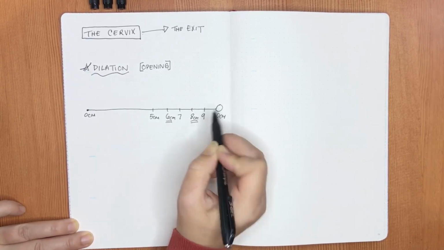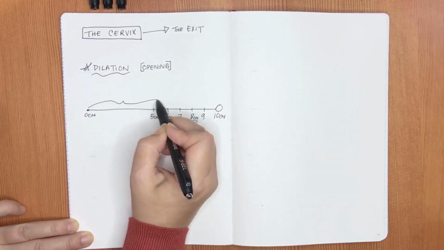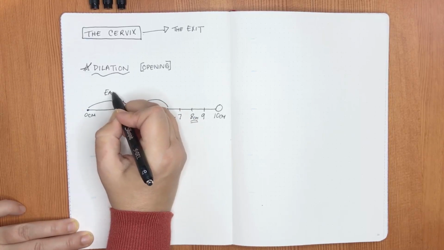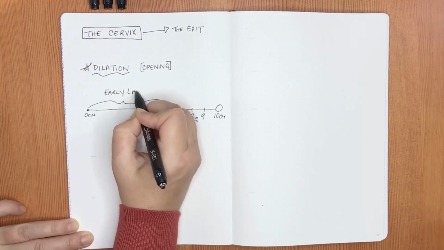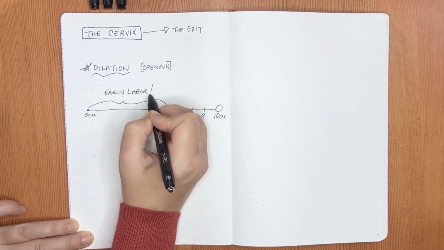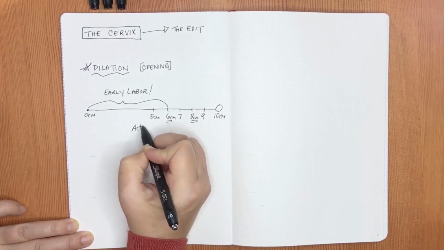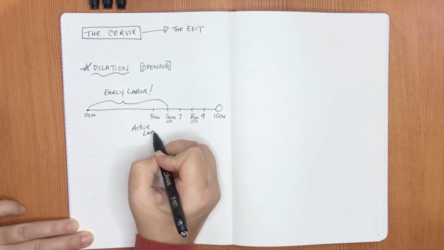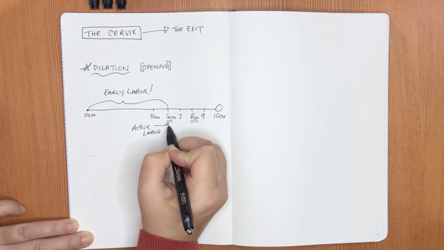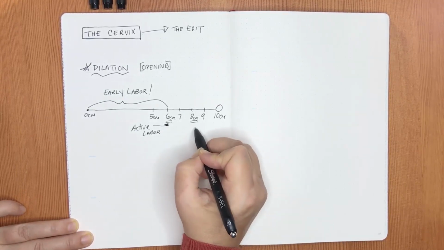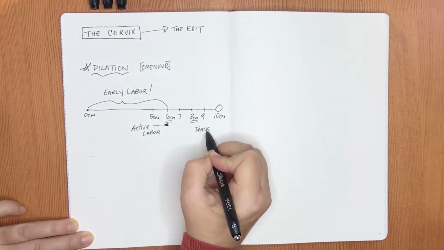Now, the time between 0 and 6 centimeters is called early labor. And then once we get to 6 centimeters, that is when our labor is considered to be active labor. And then at 8 centimeters is when we are considered to be in transition.